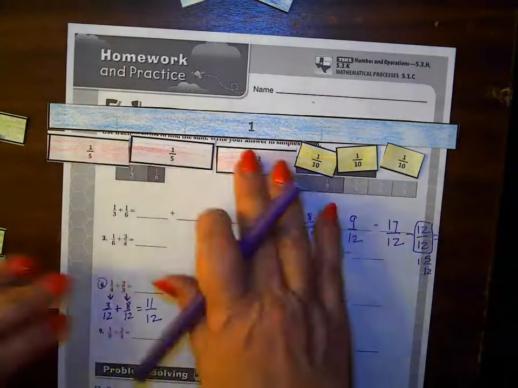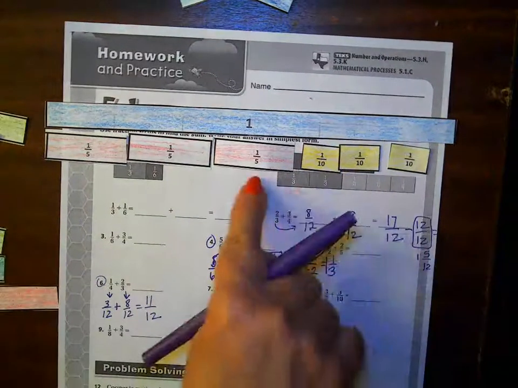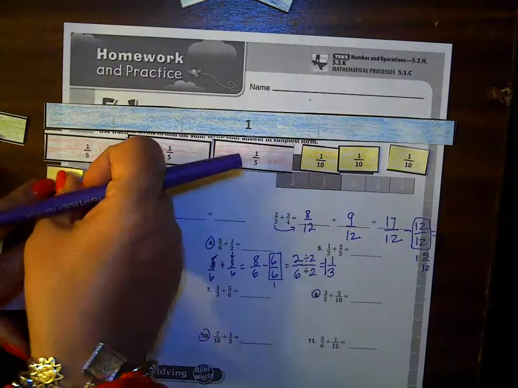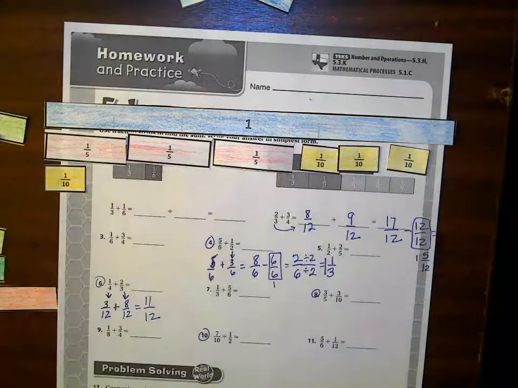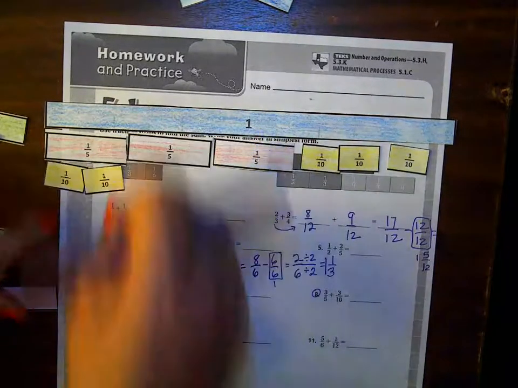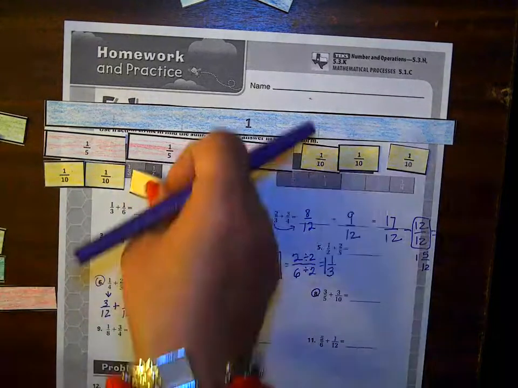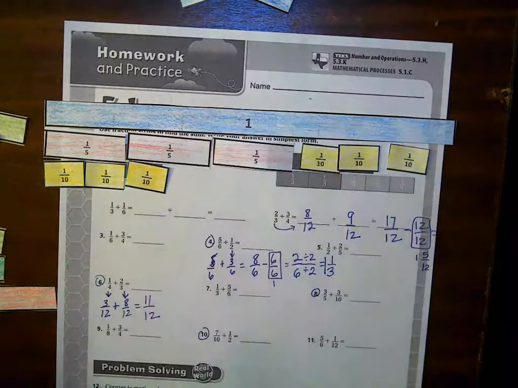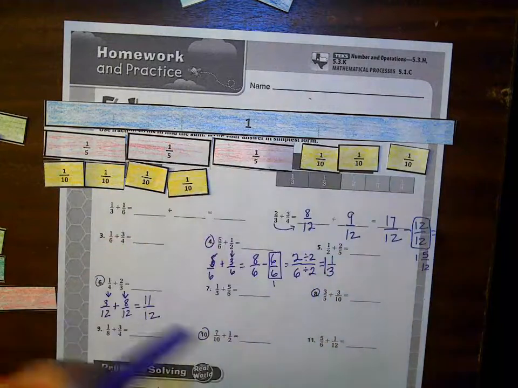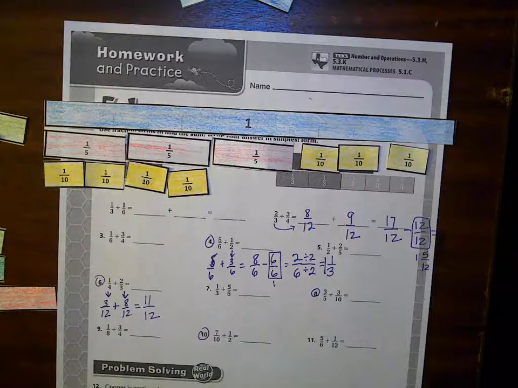I need to see how I can get the same denominator. Well, look at this. 5. What can I do? I know that if I have 5 times 2 is 10. So if I use 2/10, that'll work, right? And then I would need 2 more. I thought I had them. I guess I don't have all of them.